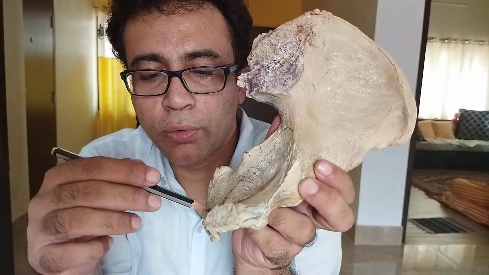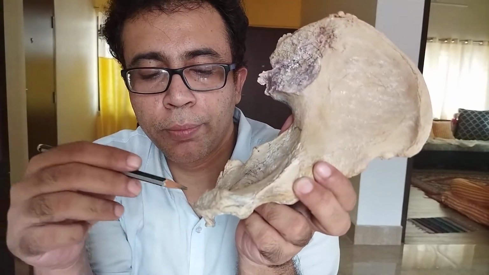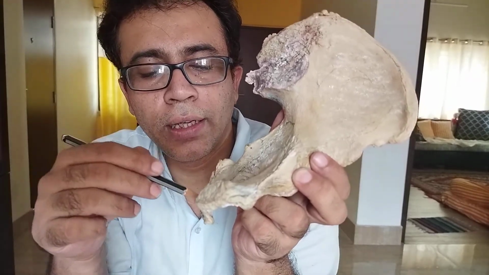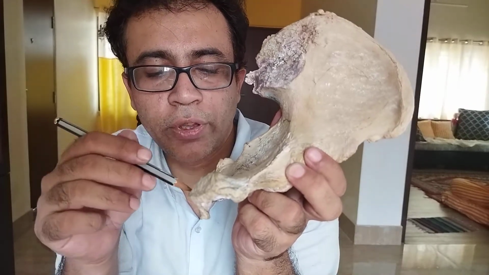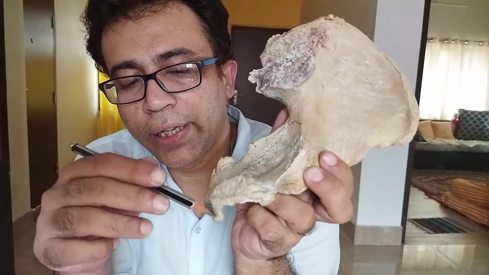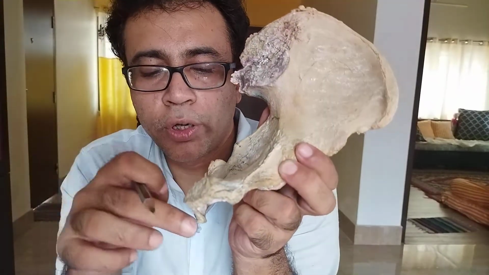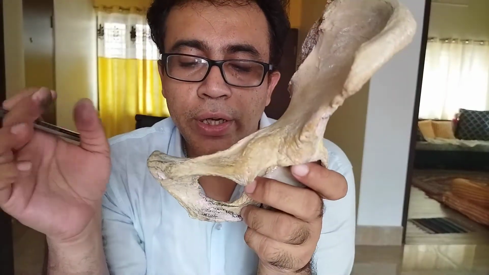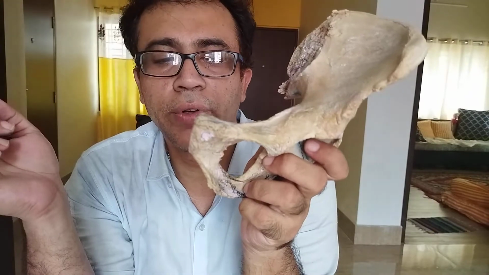Now about the ischiopubic ramus, which is formed by the inferior ramus of the pubis and the ramus of the ischium. We have already discussed their attachments and borders and surfaces. So we are not discussing the inferior ramus of the pubis as we had already discussed it.